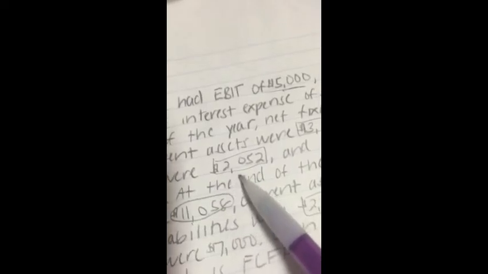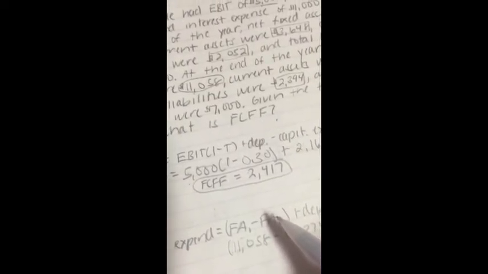Finally, to do change in net working capital, you want to do current assets of year 1 minus current liabilities of year 1. So again, at the end of the year, current assets, current liabilities, minus current assets year 0, minus current liabilities year 0. So current assets, current liabilities. And once you subtract all those numbers, you get a total of $399. So you want to go back up and subtract $399 to complete the equation. And the answer you should get is a free cash flow to the firm of $2,417.